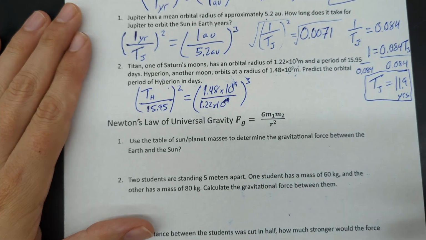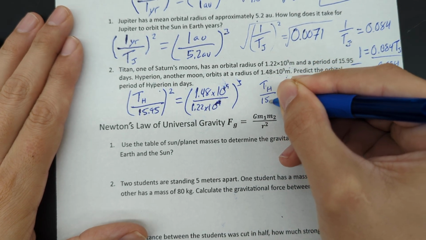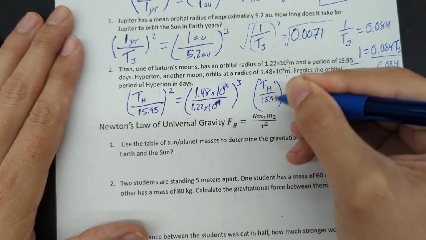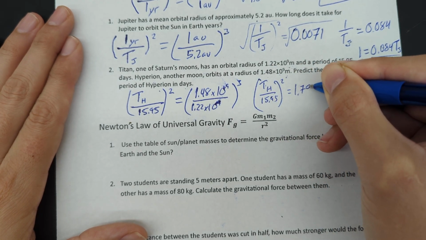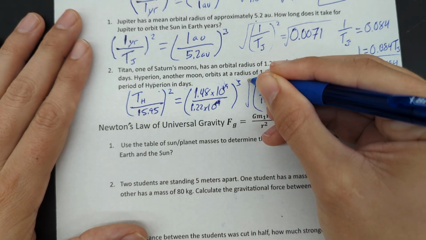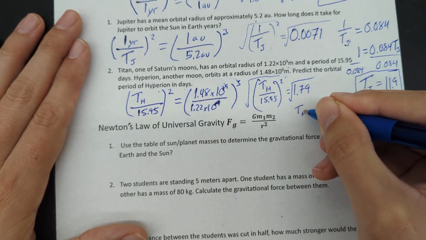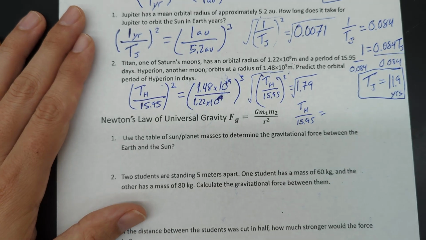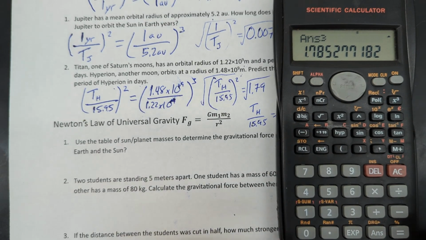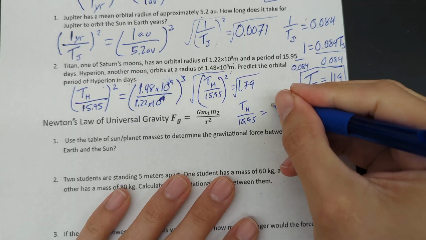1.785. All right. So TH over 15.95 squared equals about 1.79. We'll round it. Take the square root of both sides, and you'll get TH over 15.95 equals the square root of this. The square root button gives us about 1.34.